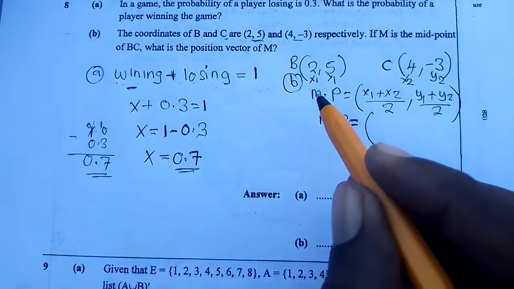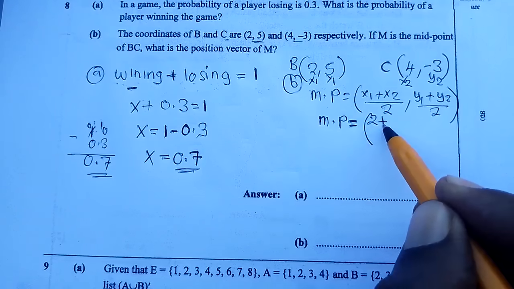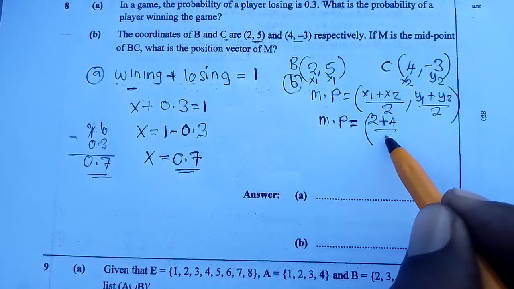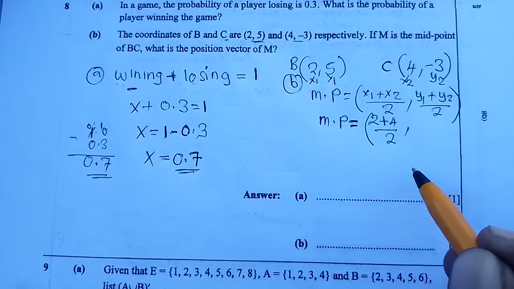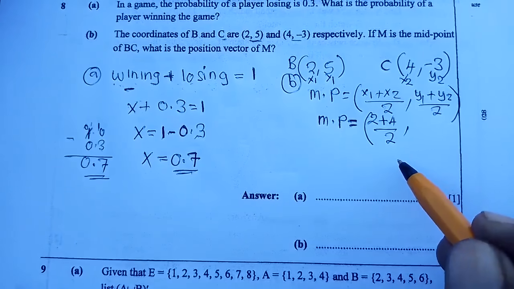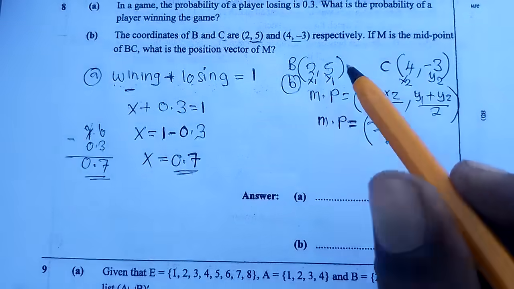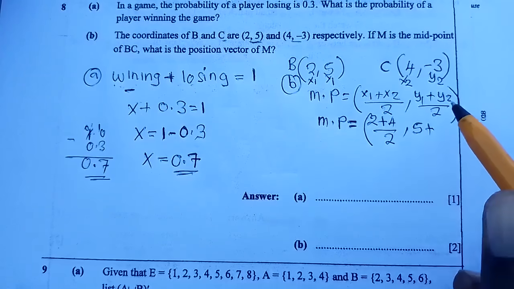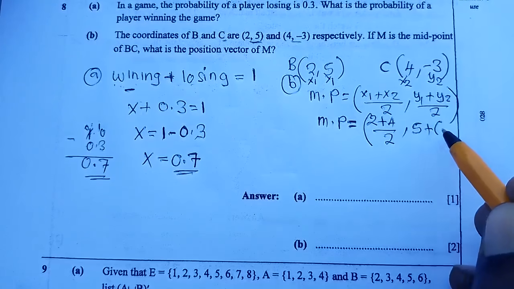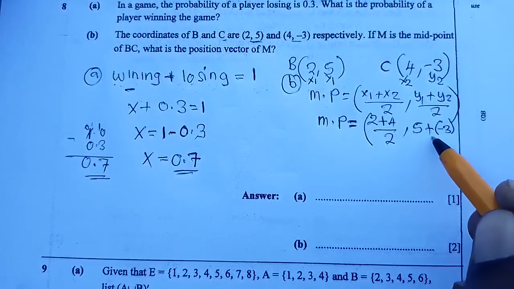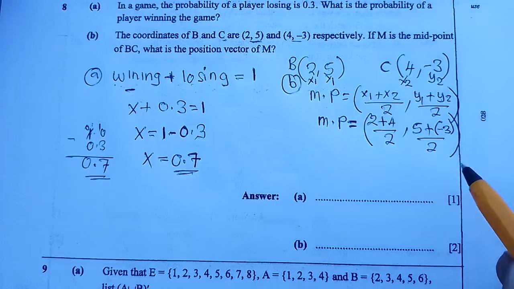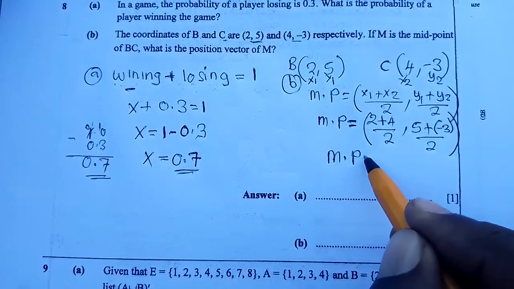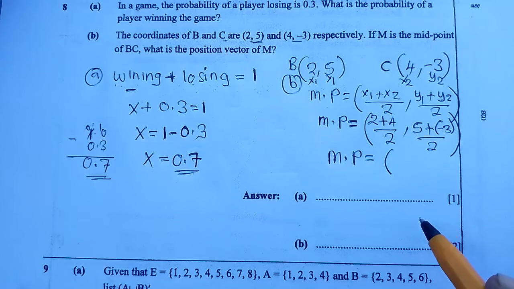Where you are going to say x1 is 2. So you say 2 plus, what is your x2? 4. Then you say over 2, like this. Comma. What is your y1? 5. Then you say plus. What is your y2? Negative 3. So negative 3. Then over 2. Then you put the brackets like that. Which means that the midpoint there is equal to what?